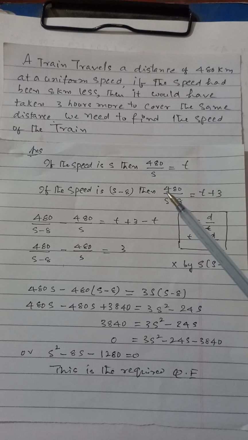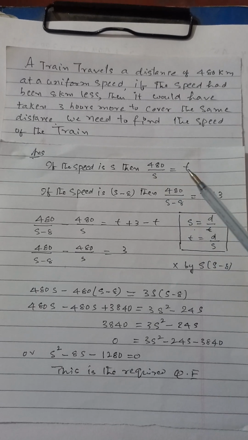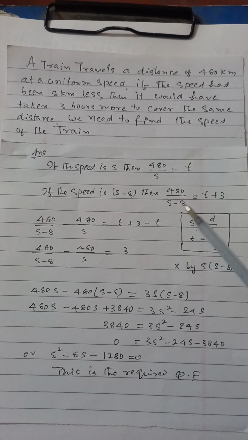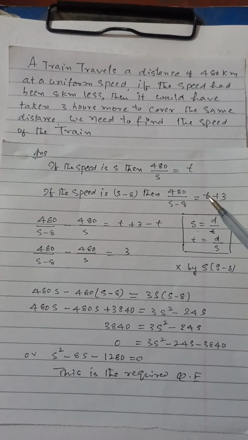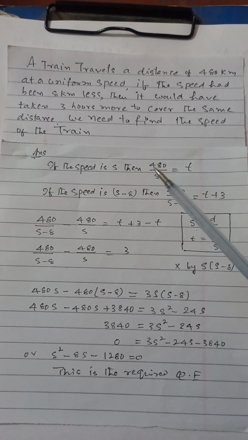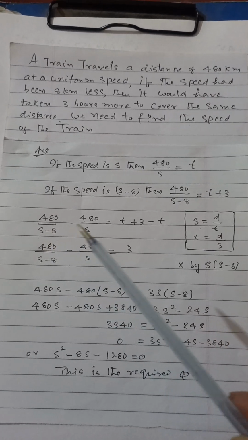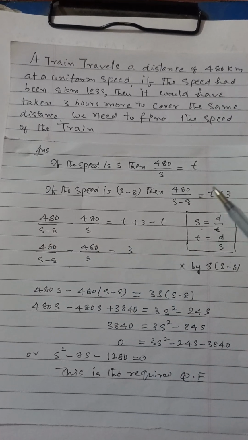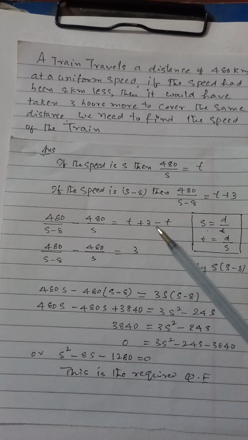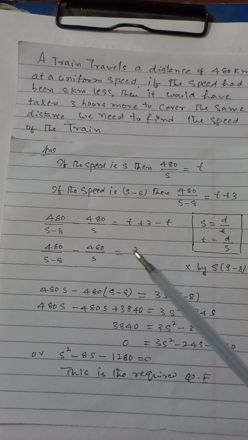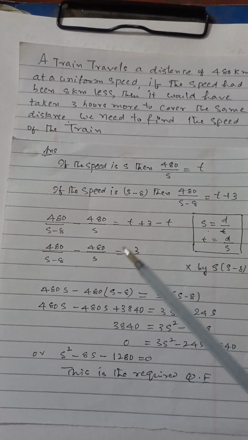How do you find out? Divide 480 by s minus 8. So 480 by s is t. 480 by s minus 8 is t plus 3. You know why it is t plus 3. Now from this you subtract this one that we have done here. 480 by s minus 8 minus 480 by s is equal to t plus 3 minus t. Now t gets cancelled. So what remains? 3 only. So 480 by s minus 8 minus 480 by s is equal to 3.